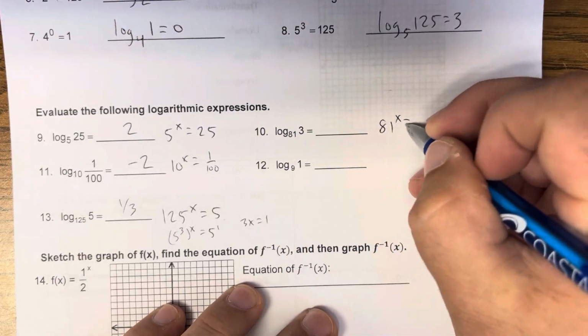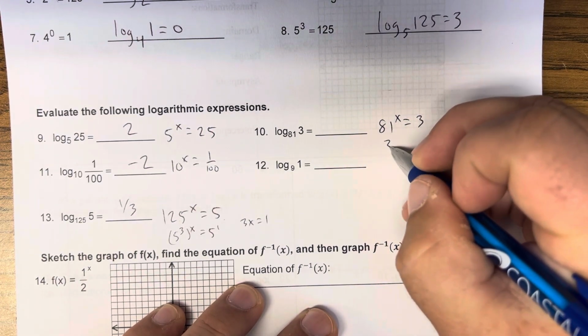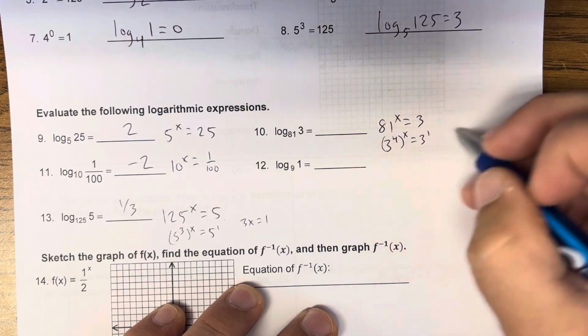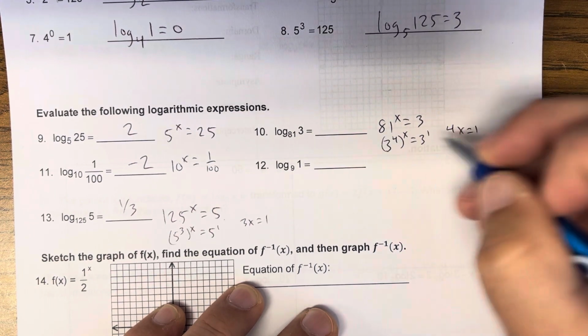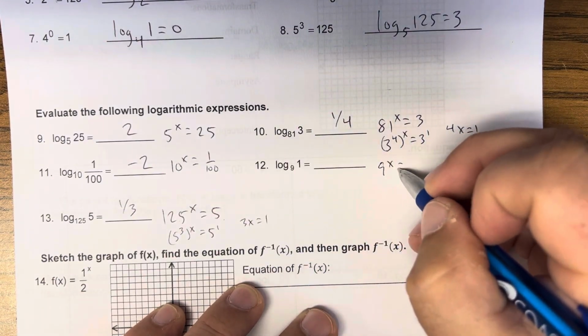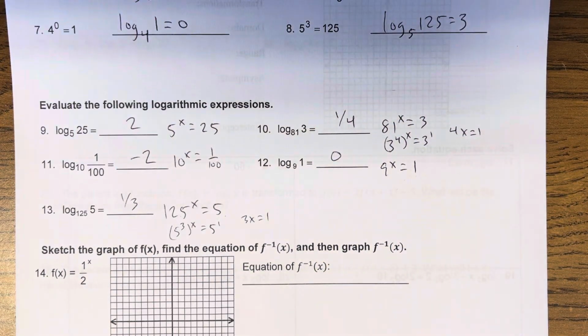81 to the x equals 3. Again, I'll change the base to make them have the same base. So it's going to be 3 to the 4th, and then x equals 3 to the 1st. And so 4x equals 1, x equals 1/4. And then 9 to the x equals 1. Anything to the 0th power is 1.